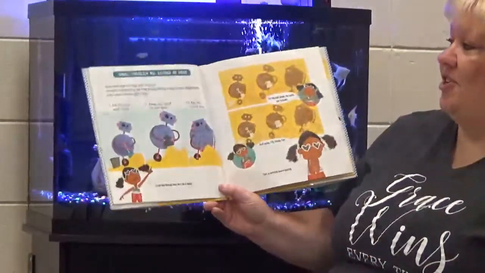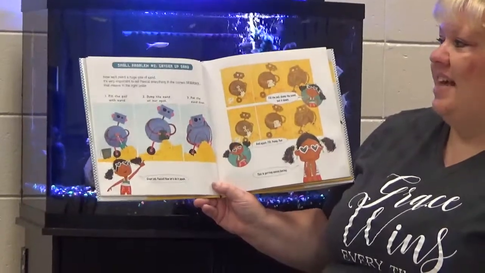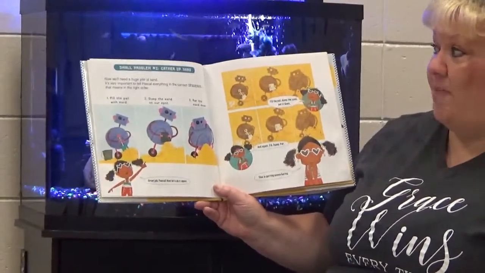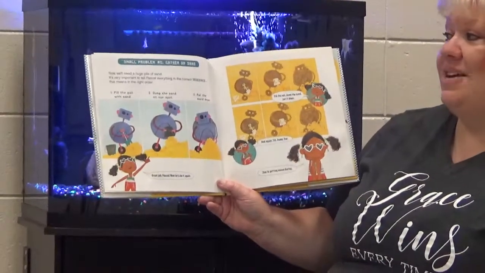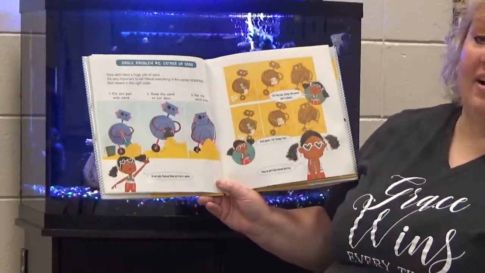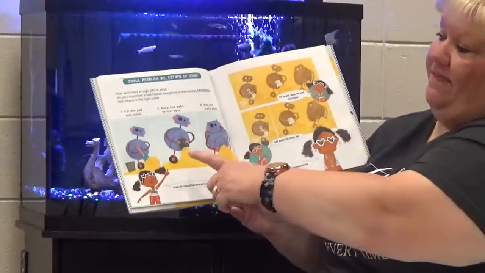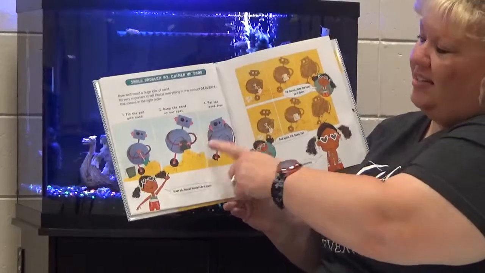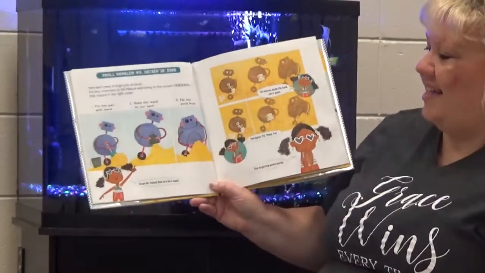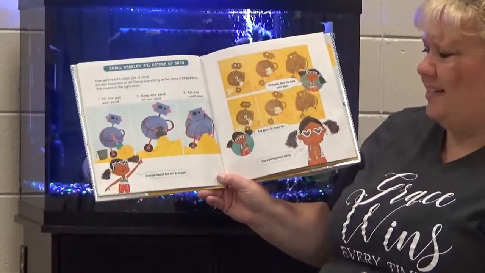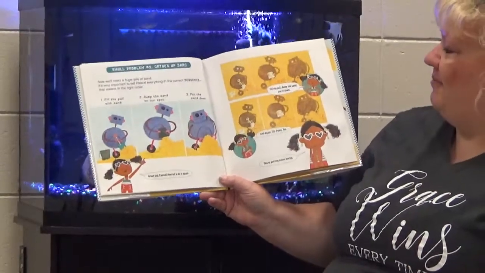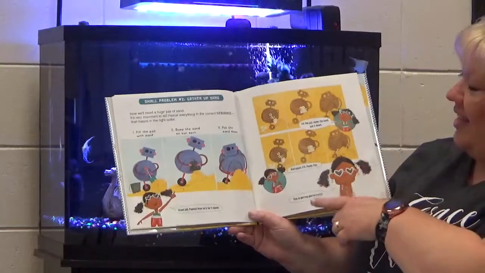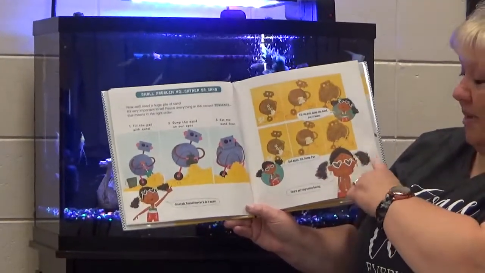Small problem number 2. Gather up sand. Now, we'll need a huge pile of sand. It's very important to tell Pascal everything in the correct sequence, which means the right order. Number 1, fill the pail with sand. Number 2, dump the sand on our spot. Number 3, pat the sand down. Great job, Pascal. Now, let's do it again. Fill the pail, dump the sand, pat it down. And again, fill, dump, pat.